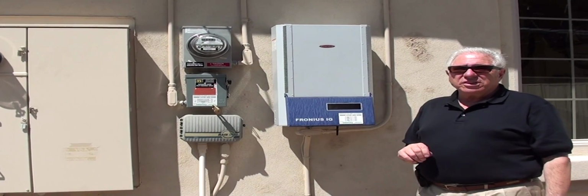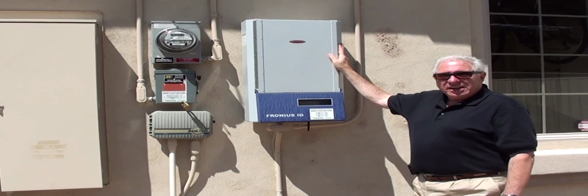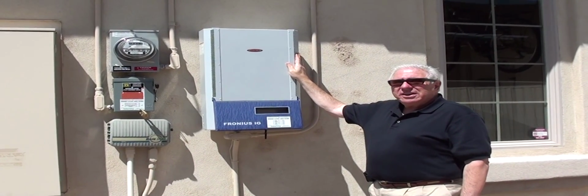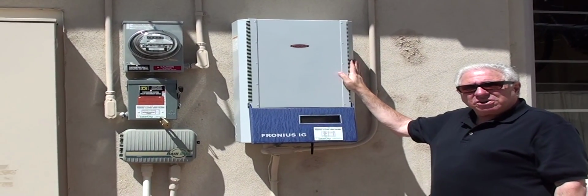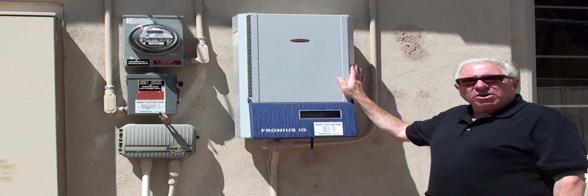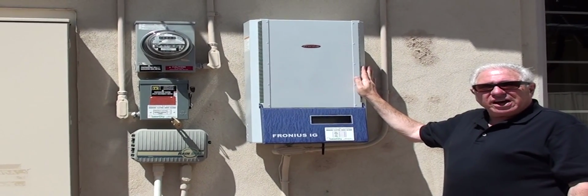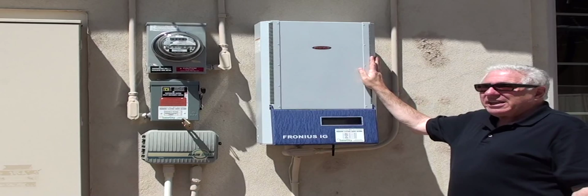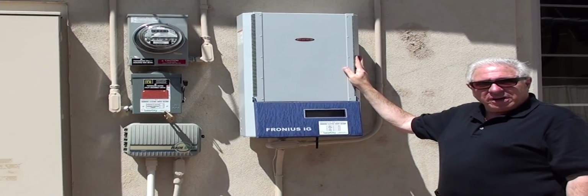So the first thing we have to do is match the power that's used in the house, which is 110 volts AC. That's what this box does. This is called an inverter, and it actually converts the DC power into AC power. But the other thing it has to do is integrate with the power that's coming off the power grid from the electric company. So the AC power, which alternates 60 times a second, has to be exactly synchronized with the power coming from the grid.